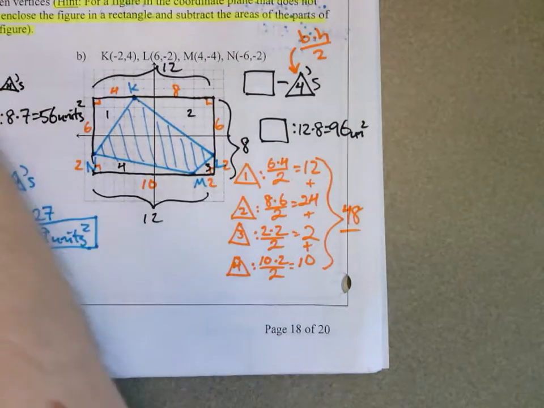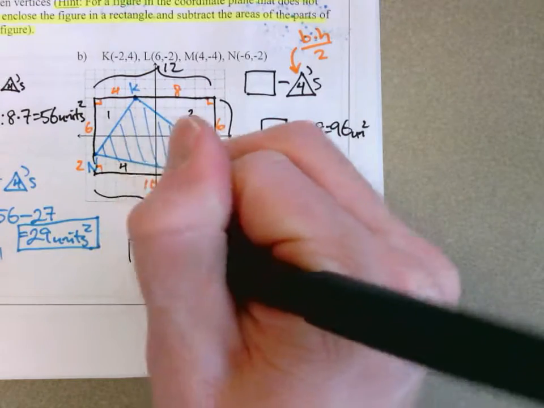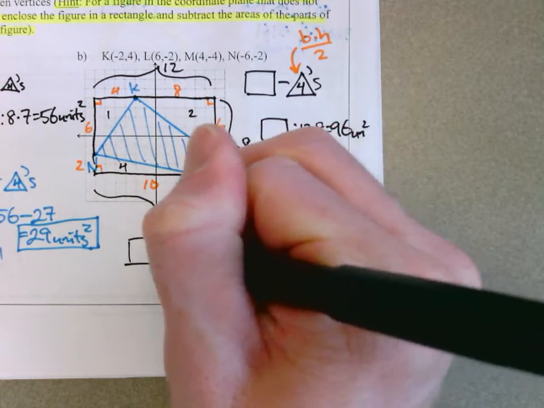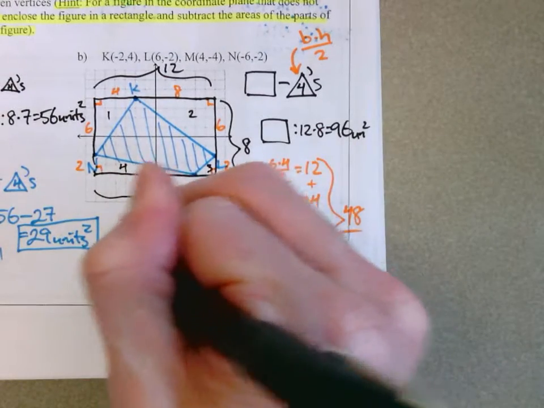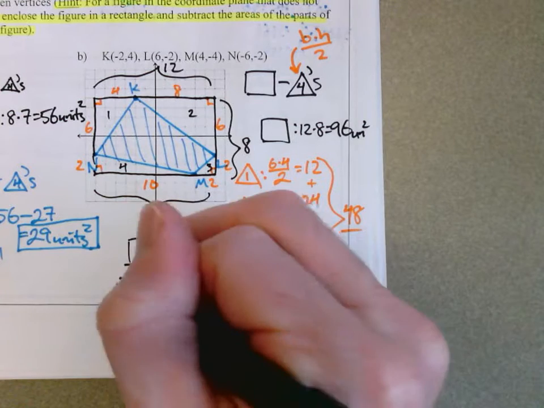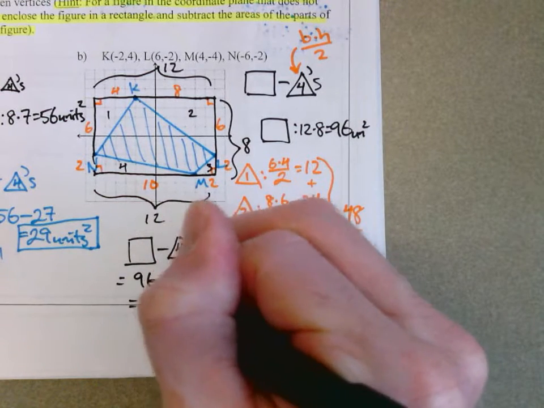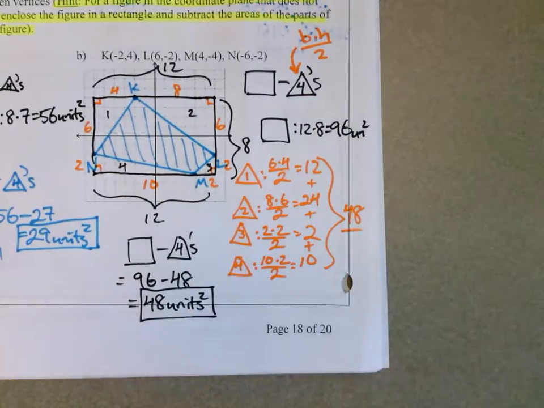So we're almost home. I'm going to simply do, once again, area of the rectangle minus the area of the 4 triangles, which equals 96 minus the 48 from our 4 triangles, which comes out to a nice clean 48 units squared. There we have it.